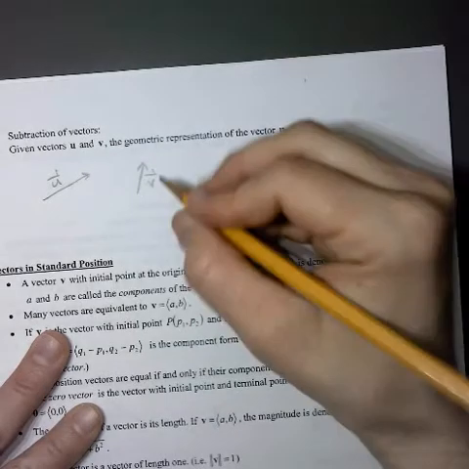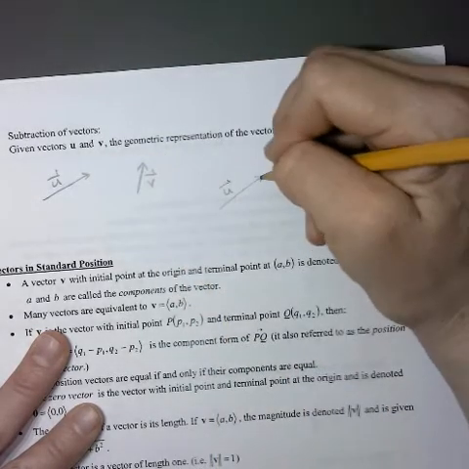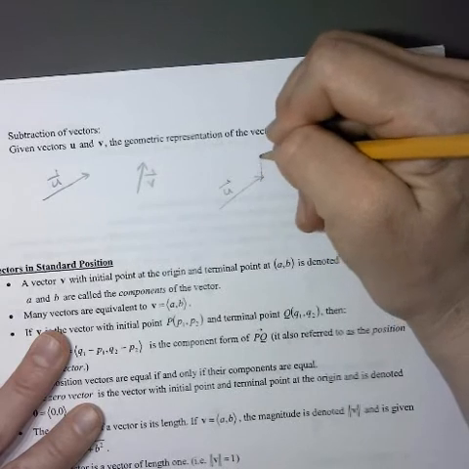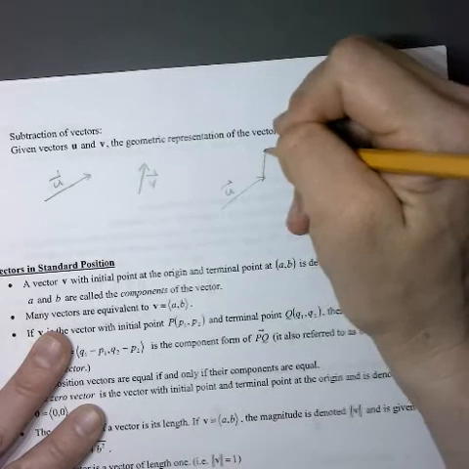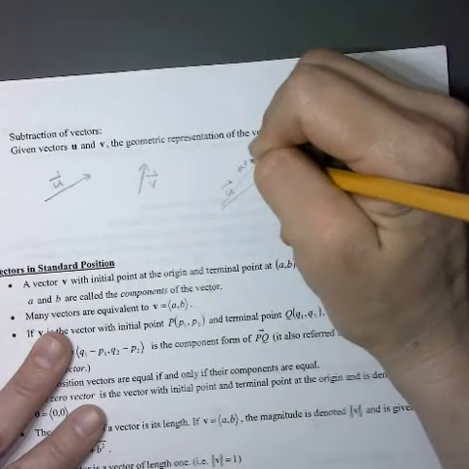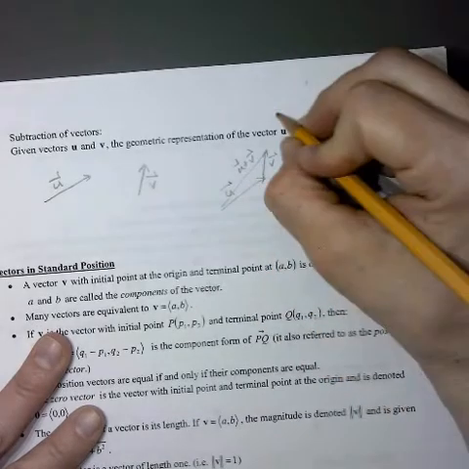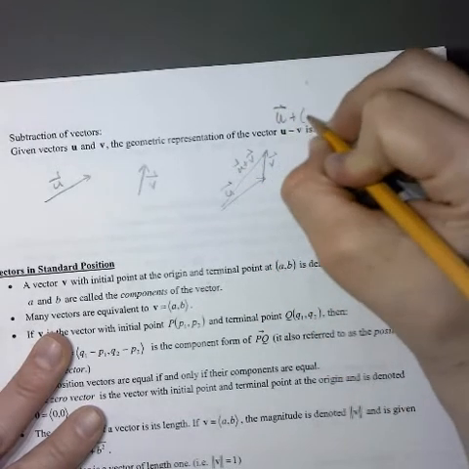And then v, when we add v, it goes here, right? I'm trying to make this the same angle so it's parallel to this. So this is u plus v. We already did that. What we do for u minus v is think of this as u plus negative v.